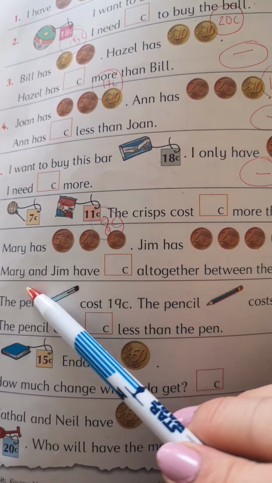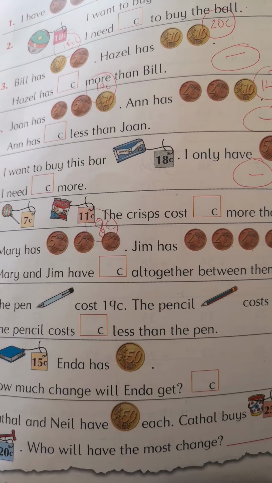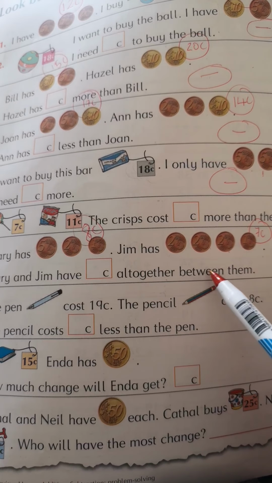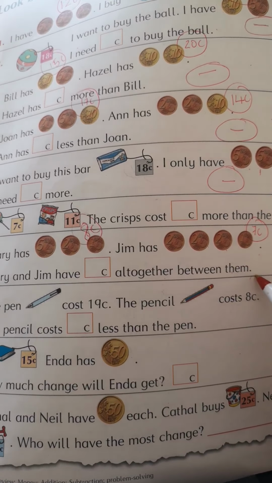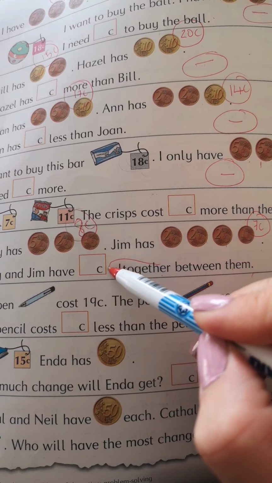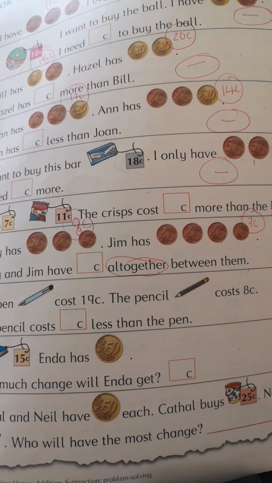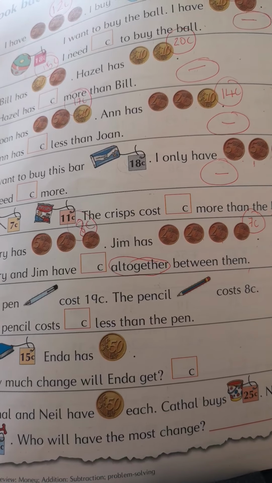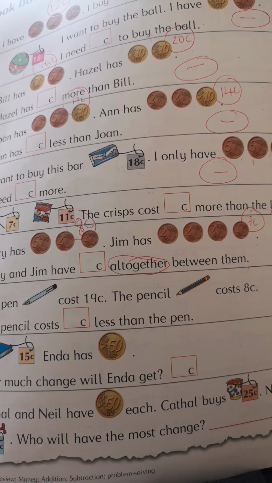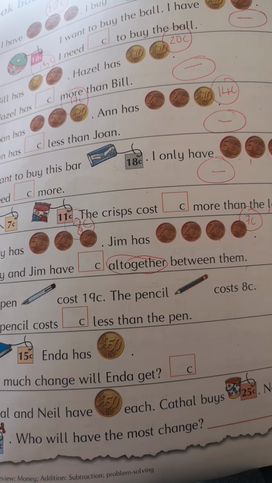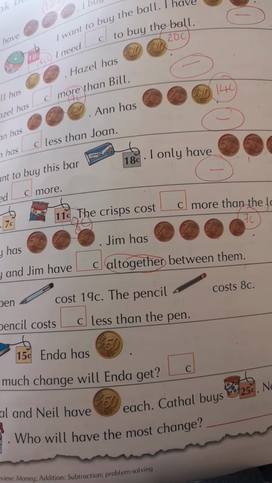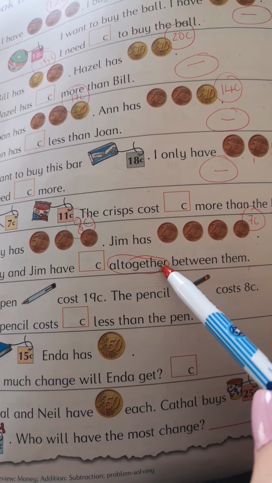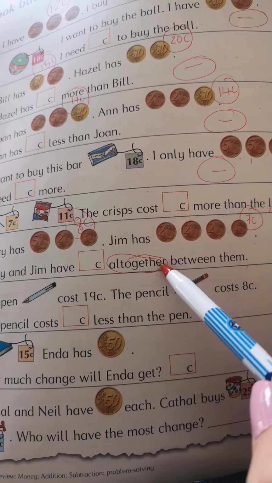Okay, now this is a little bit different because we're going to hear a different word. Mary and Jim have how much all together between them, okay? So all together is the really important word in this one, boys and girls, because like I said earlier, if we were in school, we would be looking at our poster wall and we'd be looking to see which poster the word all together would be on. Is it on the addition poster or the subtraction poster? And we would see that all together is on the addition poster, okay?